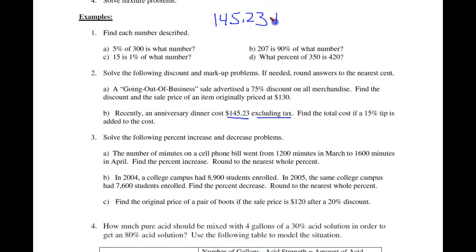And then you're going to add to that what percent for tip. Well, 15% tip of that same amount. And that will be then the total cost. We'll use the letter T.